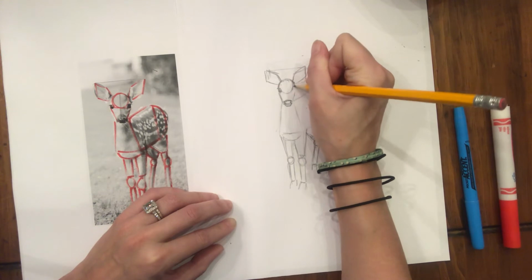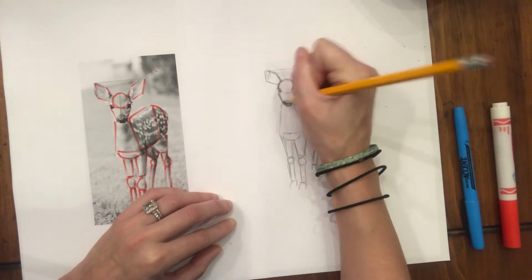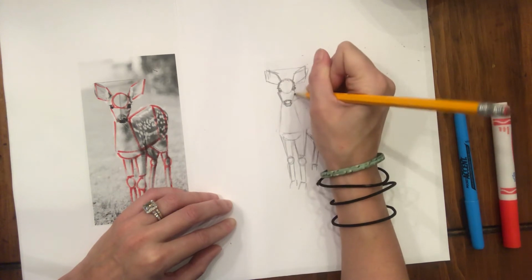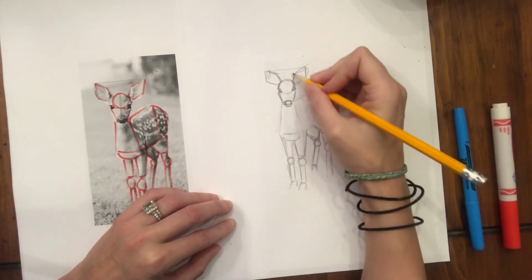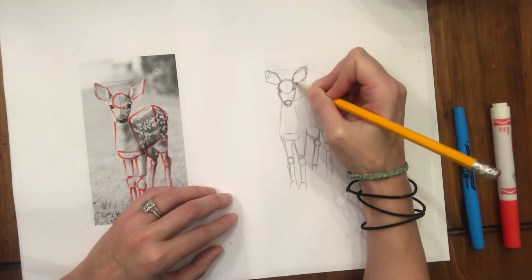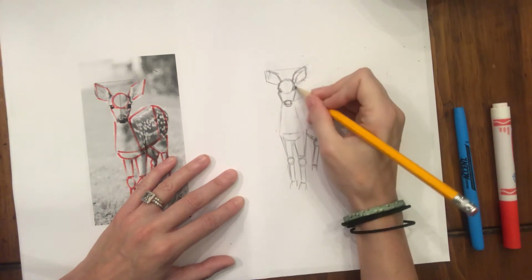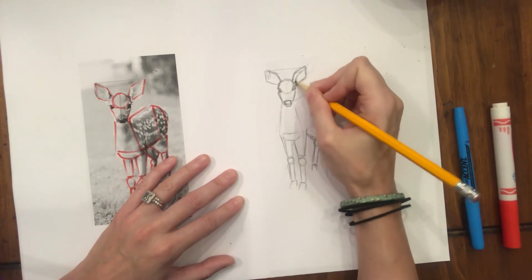But the shapes are really important for helping you get the outline of your body started, because if you can't get kind of the basic outline down, it's going to be really hard to make it look realistic in the end. It's going to be really difficult to get all the rest of the details down.